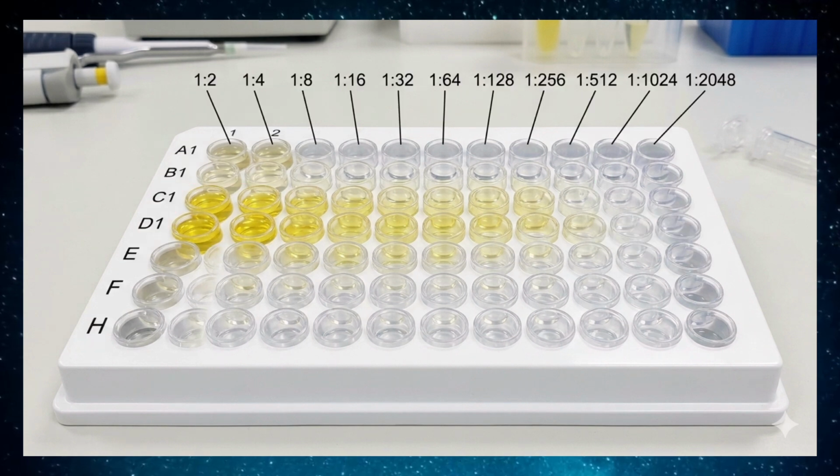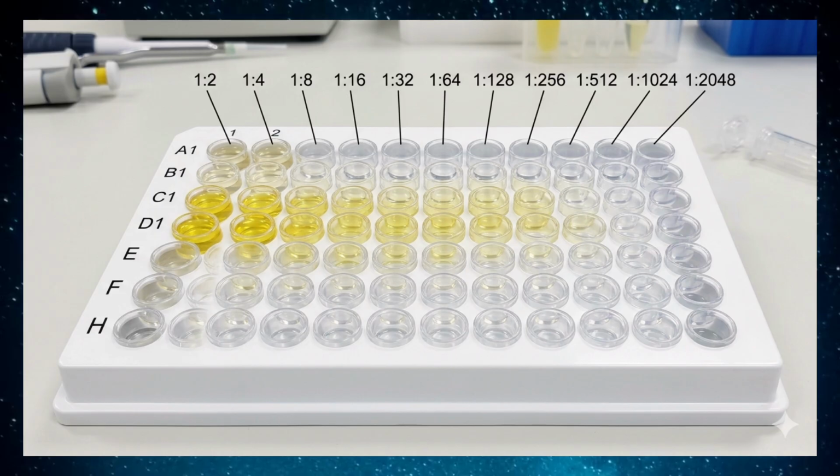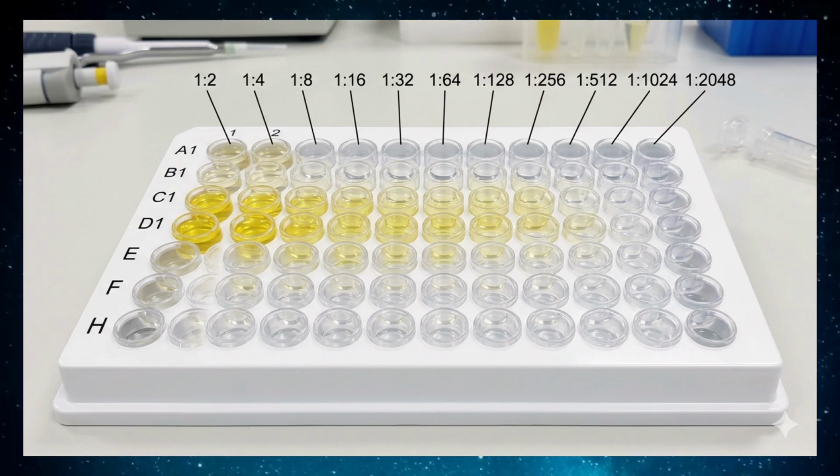The antibody titer is the highest dilution of the patient serum that still shows a positive agglutination reaction. For example, if agglutination is present up to a dilution of 1 in 320, but absent at 1 in 640, the antibody titer would be reported as 1 in 320. However, the exact titer considered positive depends on the particular test kit and laboratory protocol.